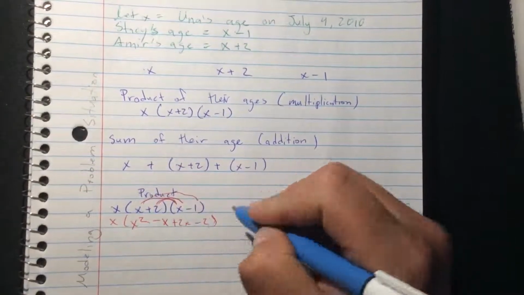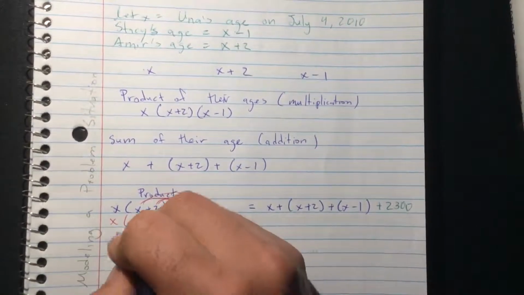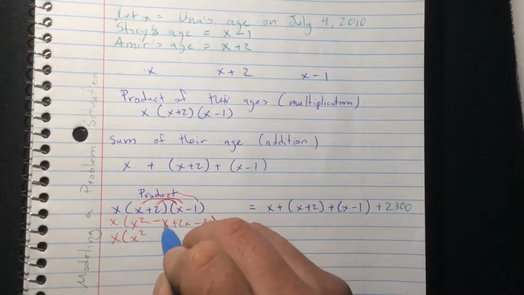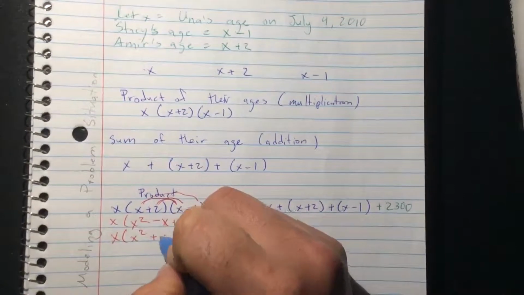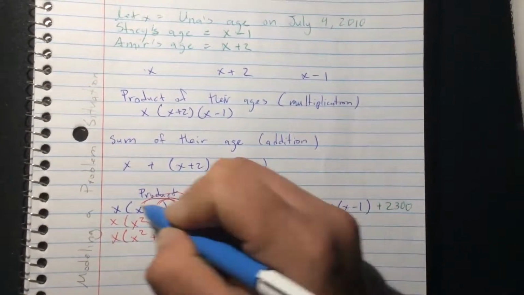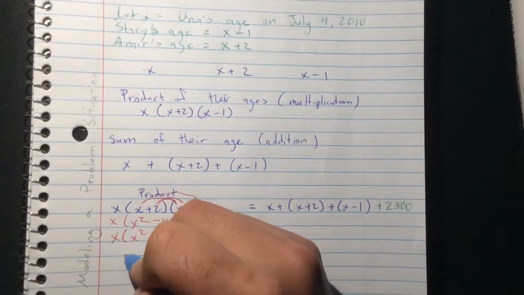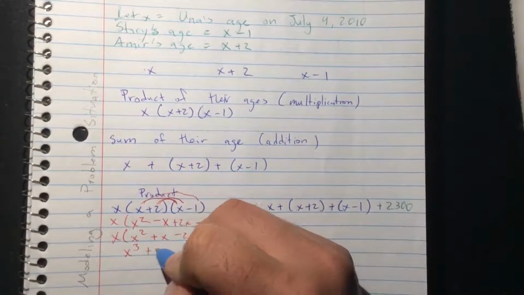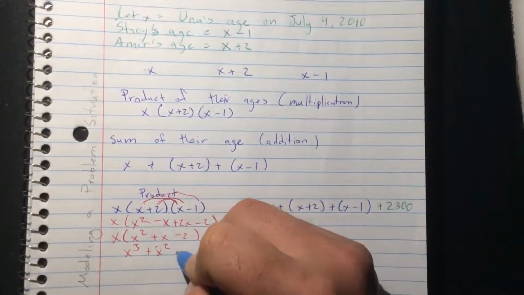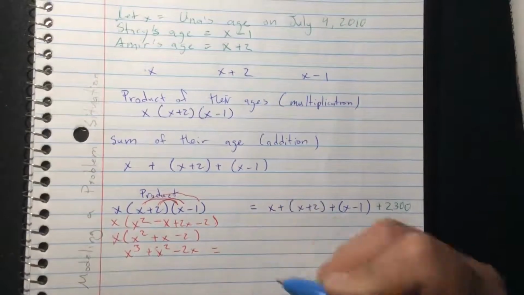Also is going to be multiplied by x, but we're going to get rid of this internally first. So we have x times x squared. These add to positive x minus 2. Now we can go ahead and multiply the x through. We have x cubed plus x squared minus 2x is equal to.